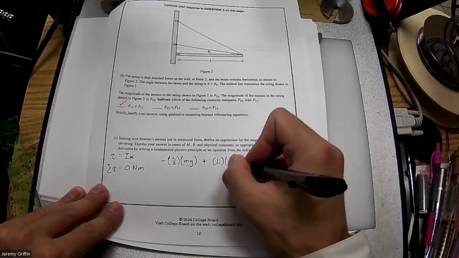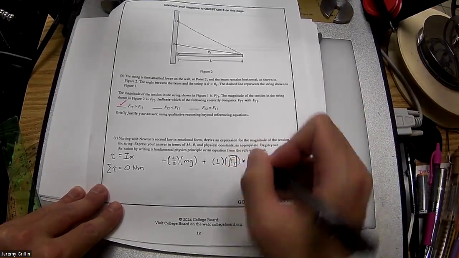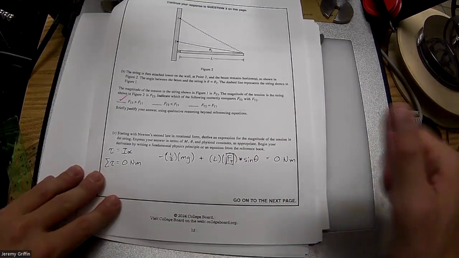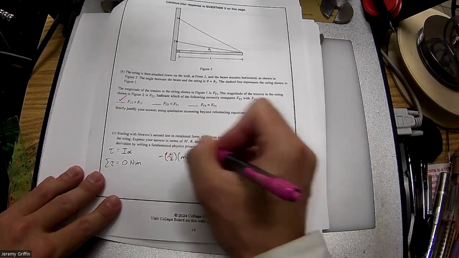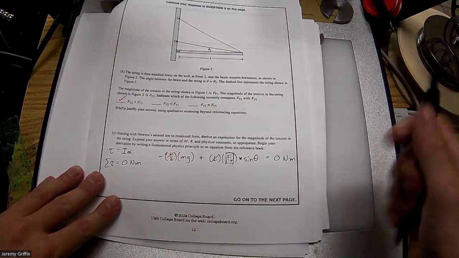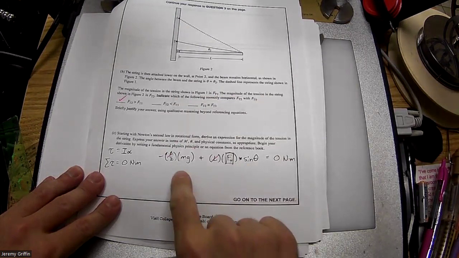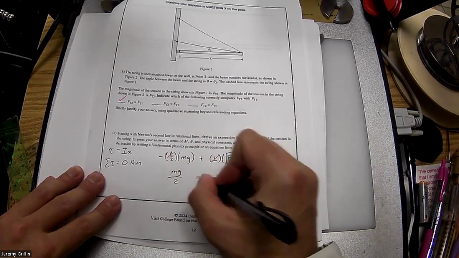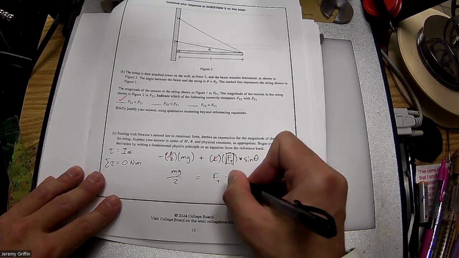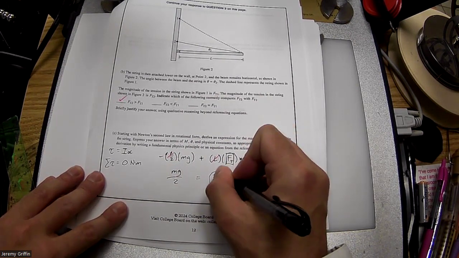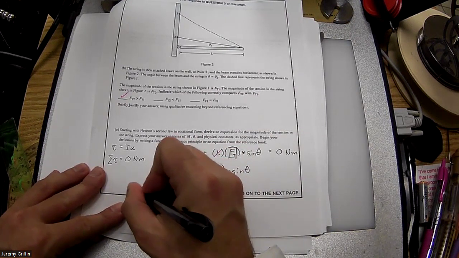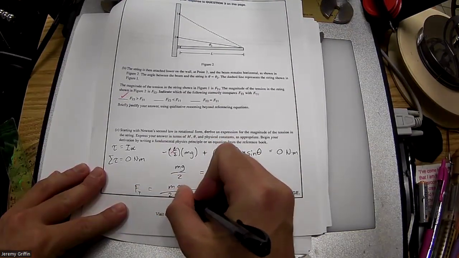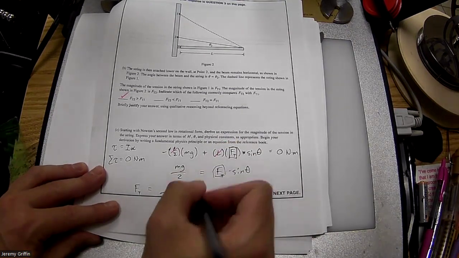Now we're trying to solve for this tension force right here. Let's see, I'm going to cancel the L's. L goes away. And then, what else we got? So mg/2, slide this over, is equal to tension force times sine theta. So the answer should be tension force is equal to mg over 2 sine theta. I think that should be the answer.